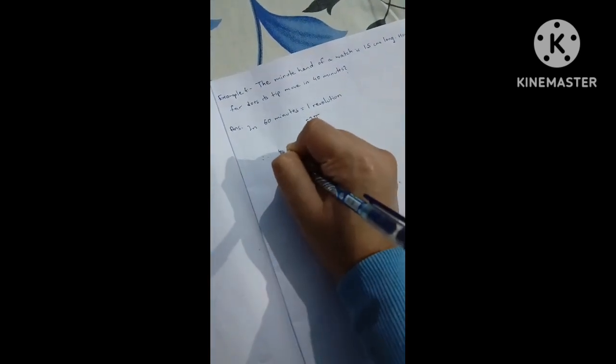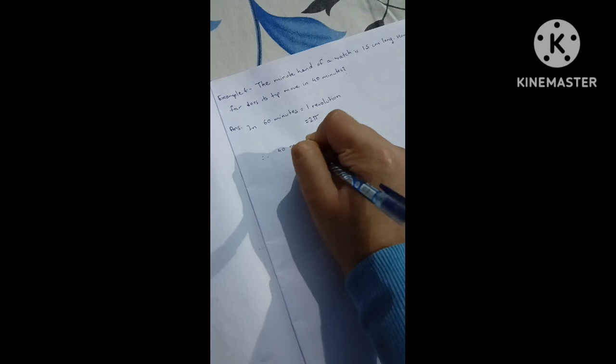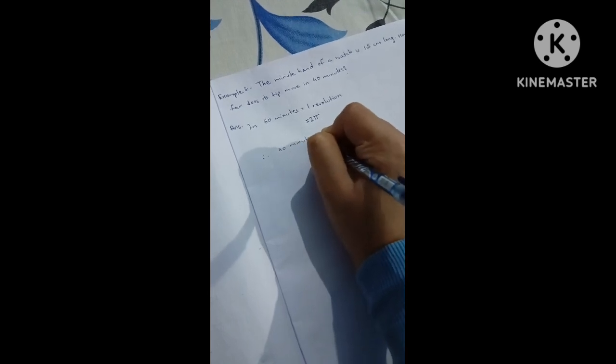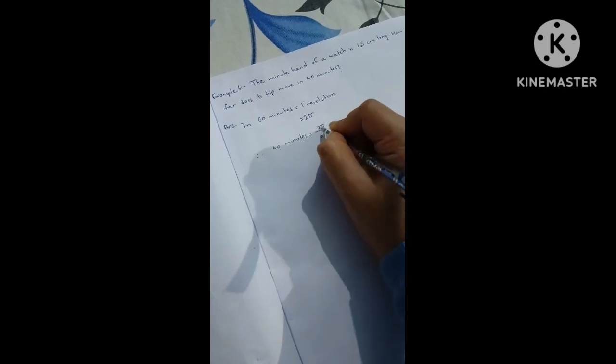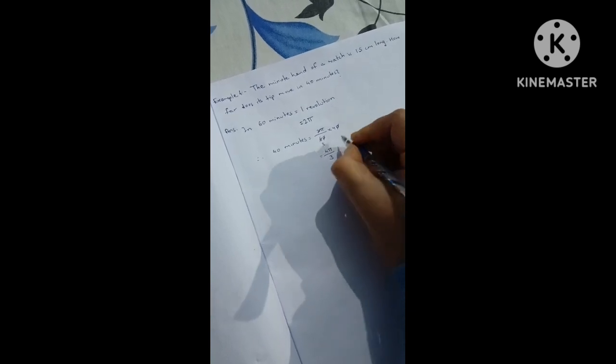Therefore, in 40 minutes, the angle subtended will be 2 pi upon 60 into 40, which means 4 pi by 3 radian will be subtended at the center in 40 minutes.